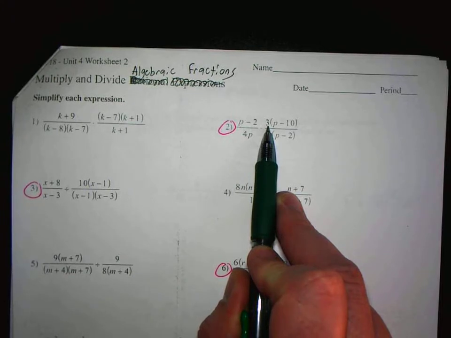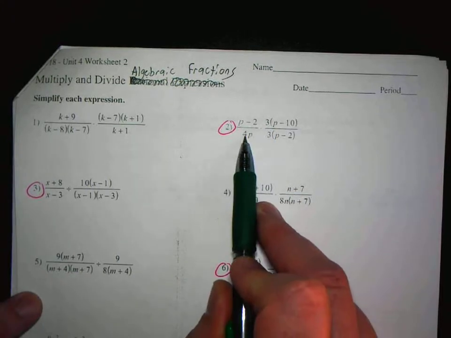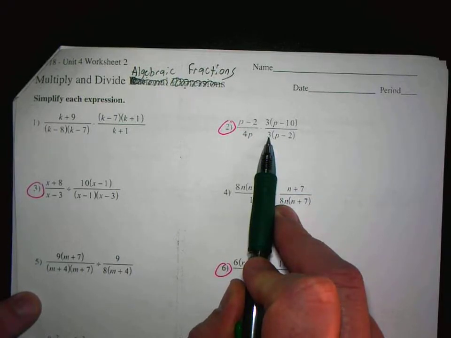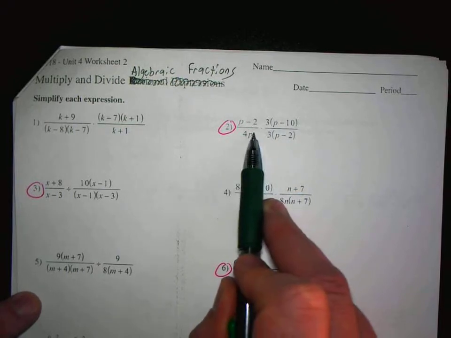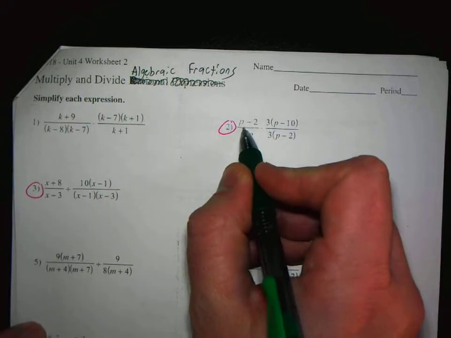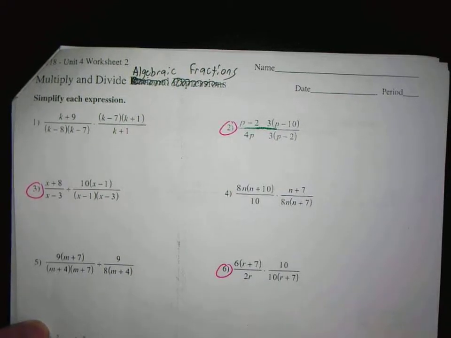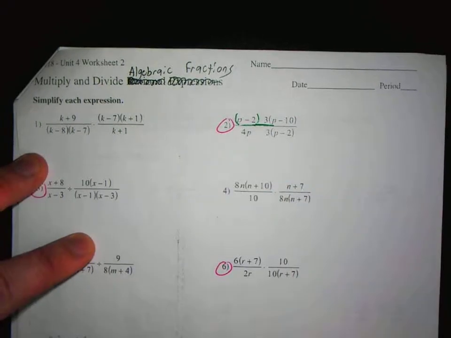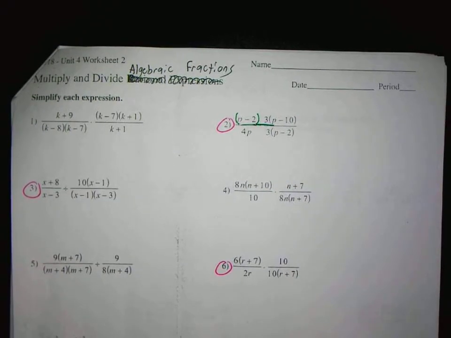3 is outside, so you can mess with the 3. 4p, you could break that into 2 times 2p, right? And then here, 3 times p minus 2. When it's multiplication, I guess I'm kind of lazy, I usually just make it one big fraction, okay? And when I do, I put parentheses around terms that were together. Technically you should rewrite all that again as one fraction.